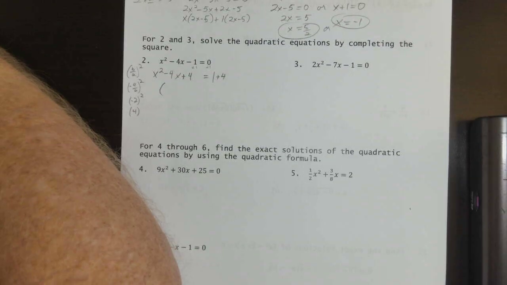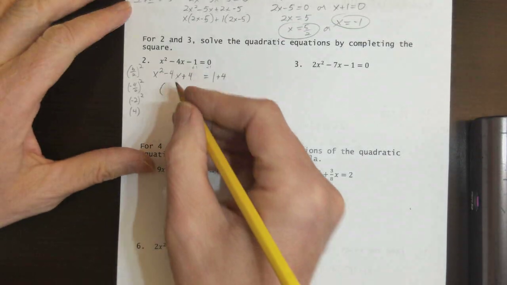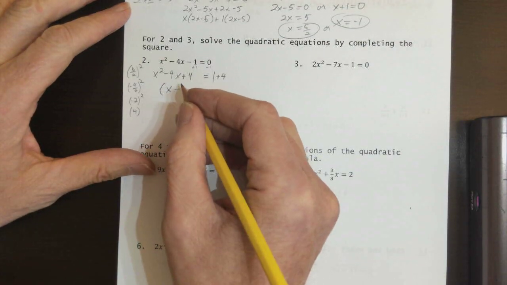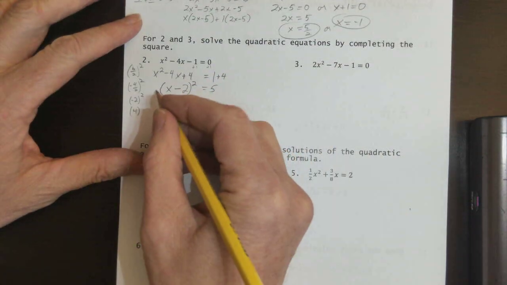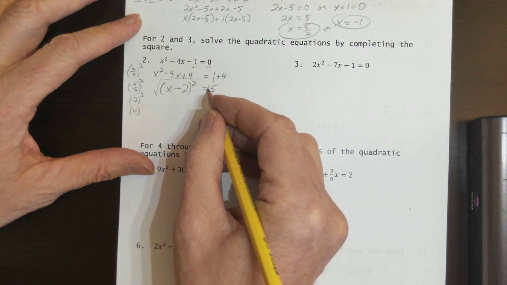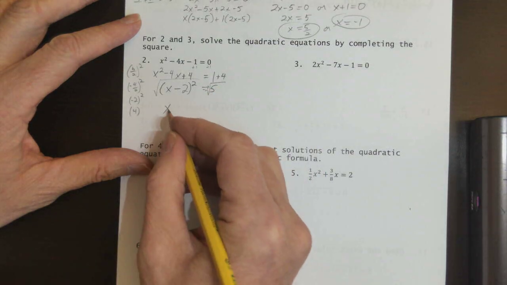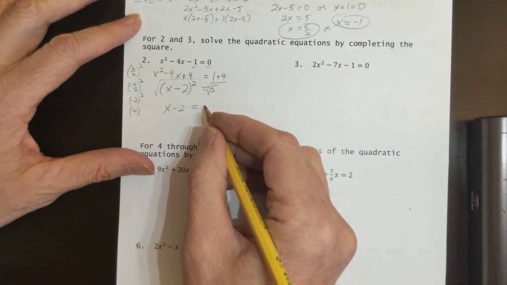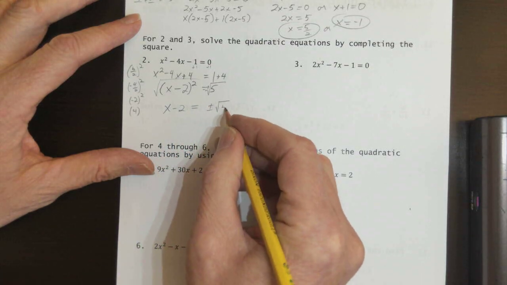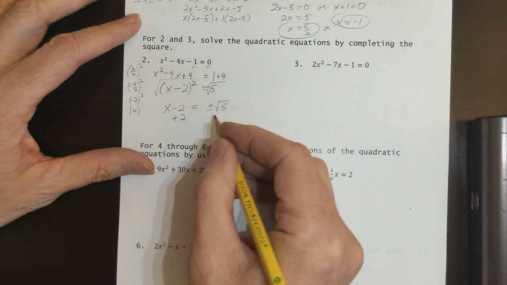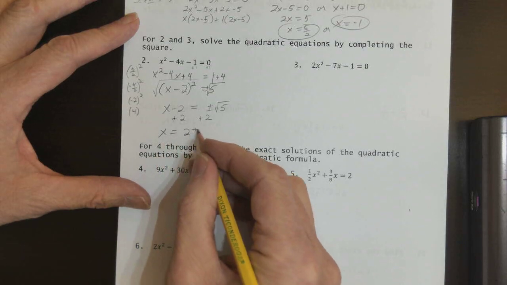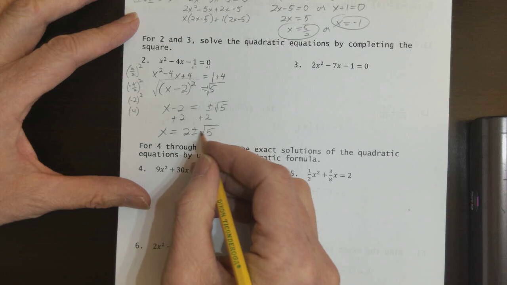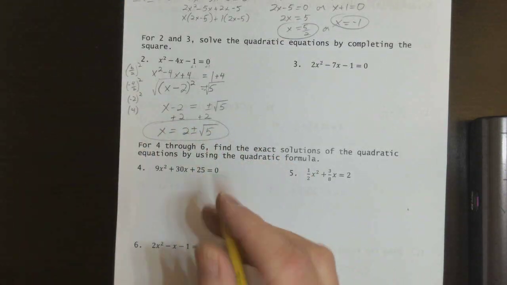And then I will have x minus 2 squared equals 5. I'll take the square root of both sides, and the plus or minus square root here. So x minus 2 is equal to plus or minus the square root of 5. I'll add 2 to both sides. And my two answers are x equals 2 plus or minus the square root of 5: 2 plus the square root of 5, 2 minus the square root of 5.